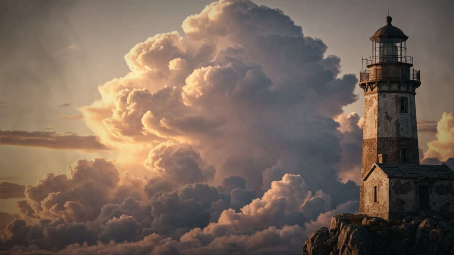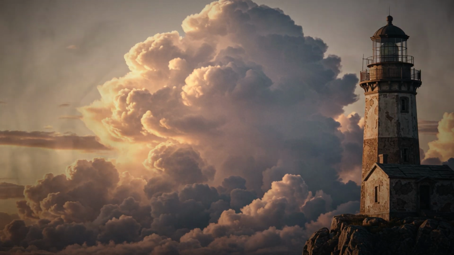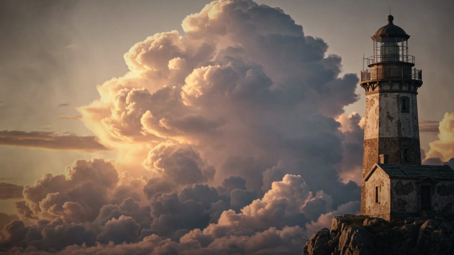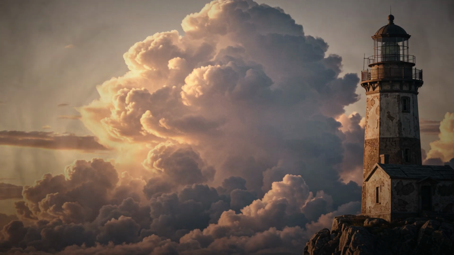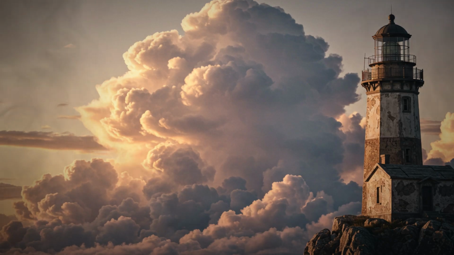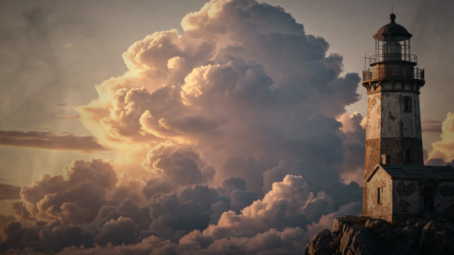Mammatus clouds form beneath larger cloud masses. Pouches of moisture hang like soft bulges. They indicate motion within the air. Vertical turbulence, often seen beneath the anvils of thunderstorms. They look heavy, but they fall slowly and do not bring rain.